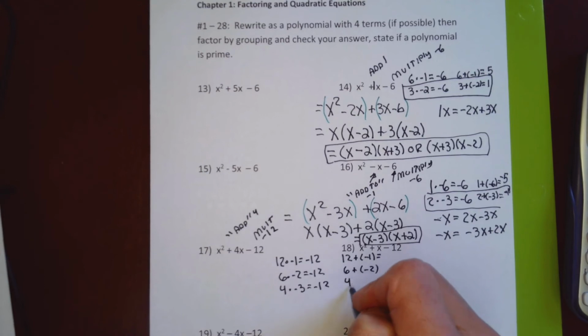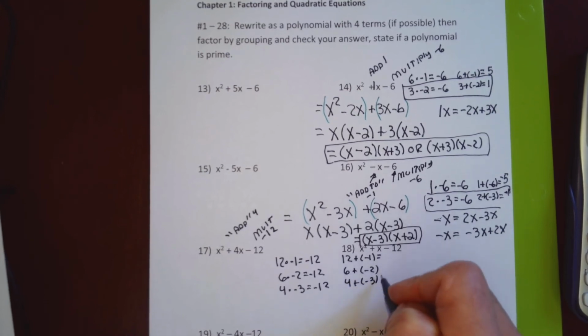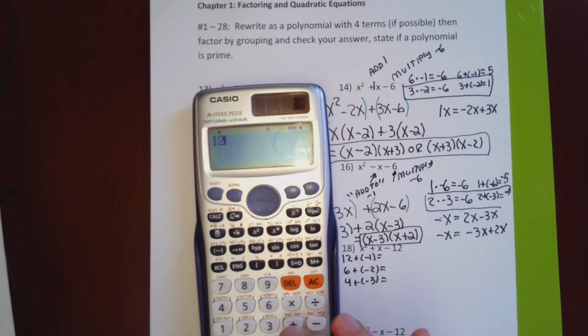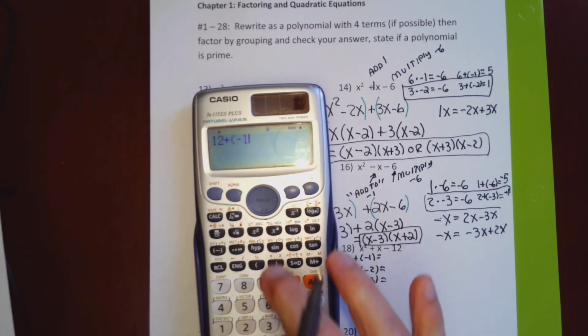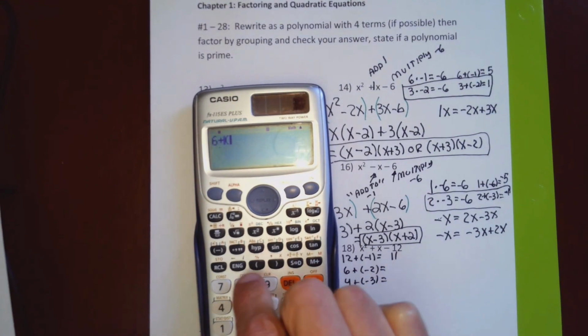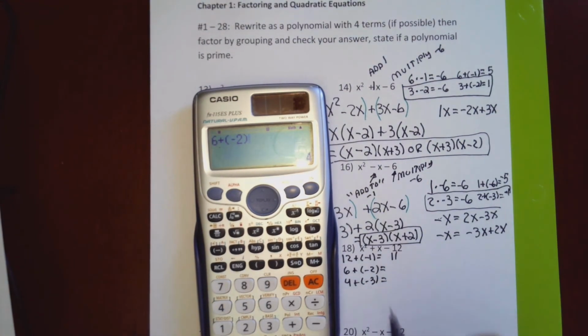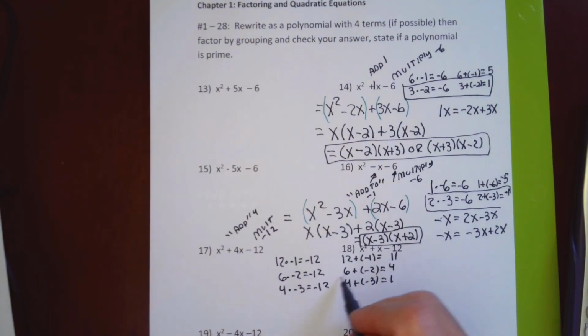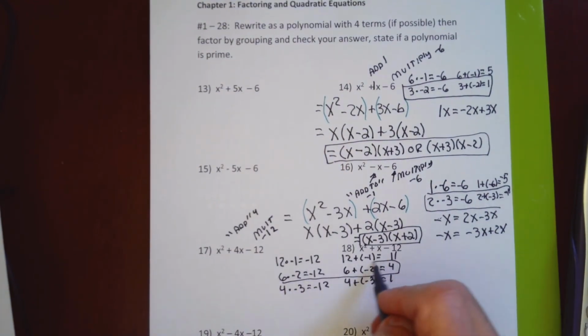I'm going to add 4 and -3, and try to find the pair that gives me 4. So 12 plus negative 1 is 11. 6 plus negative 2 is 4. And 4 plus negative 3 is 1. I need this pair because that does both.